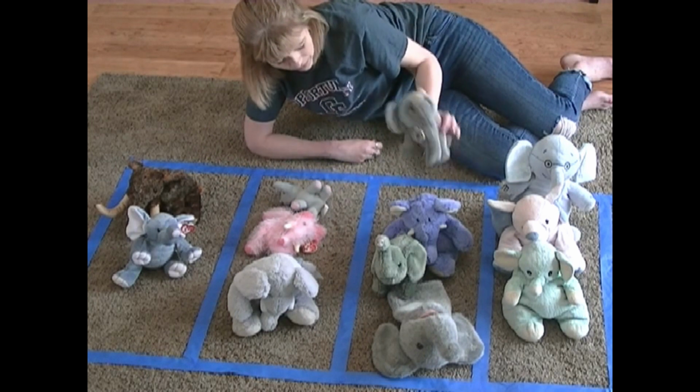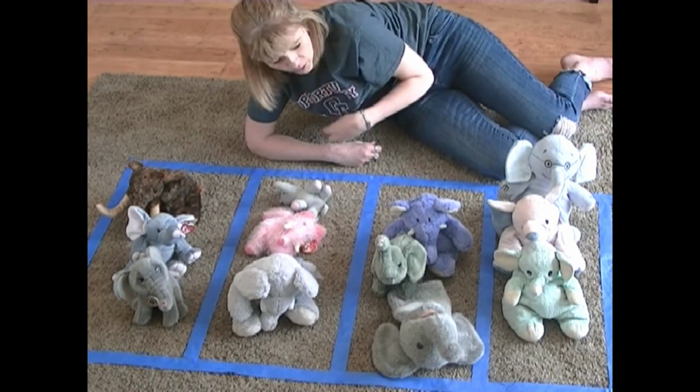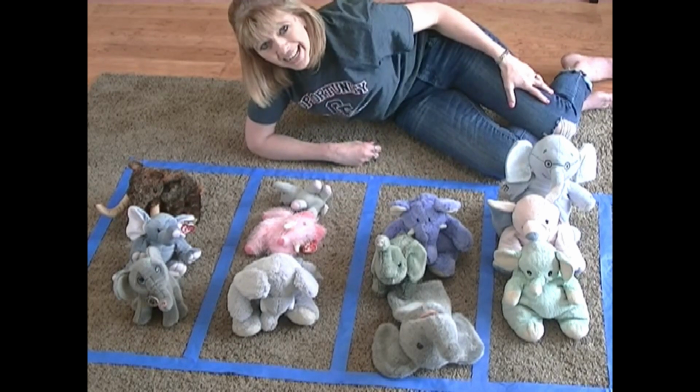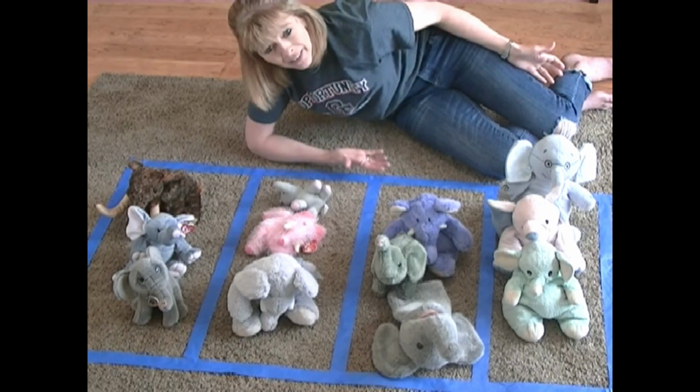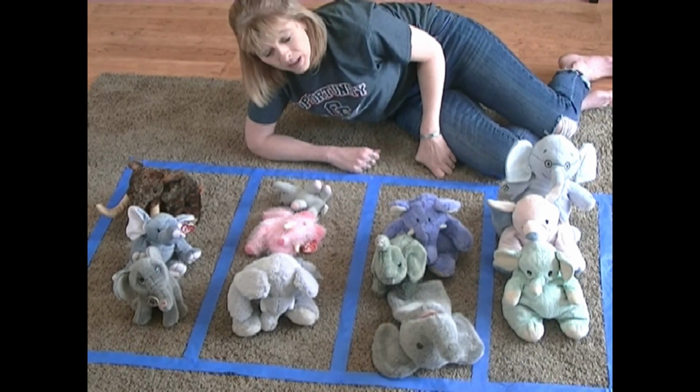Oh, I know. What if this little guy comes over and gets into this group? Now I have a group of 3, a group of 3, 3, and 3. Repeated addition. I can just add these 3's up and then boom. I know what I'm doing. I can find my sum easily.